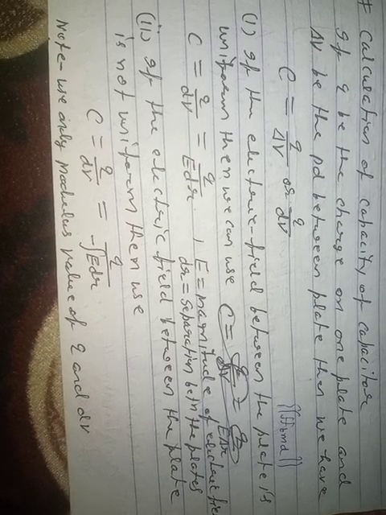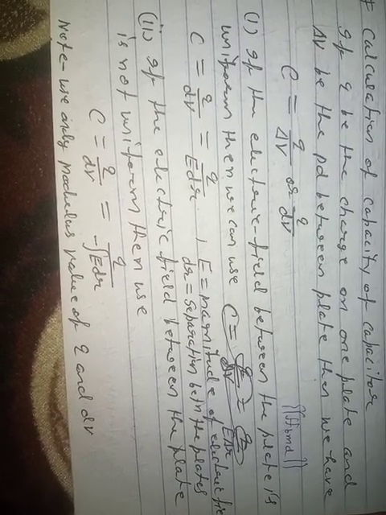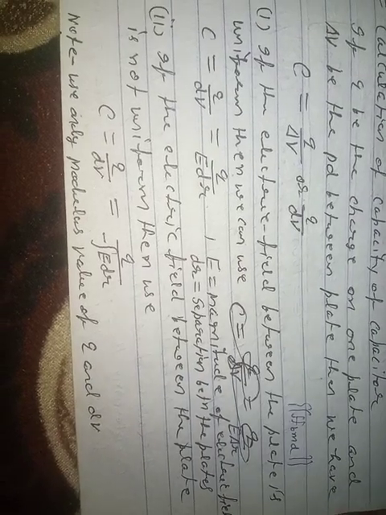1. If the electric field between the plates is uniform, then we can use C equals Q by dV equals Q by E dr, where E is the magnitude of the electric field and dr is the separation between the plates.